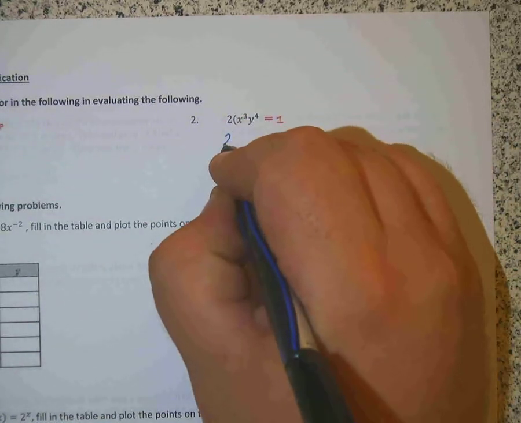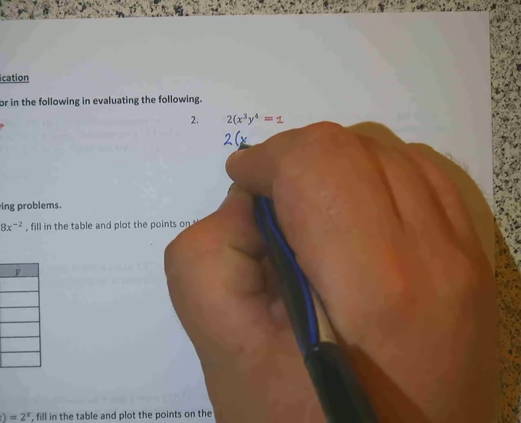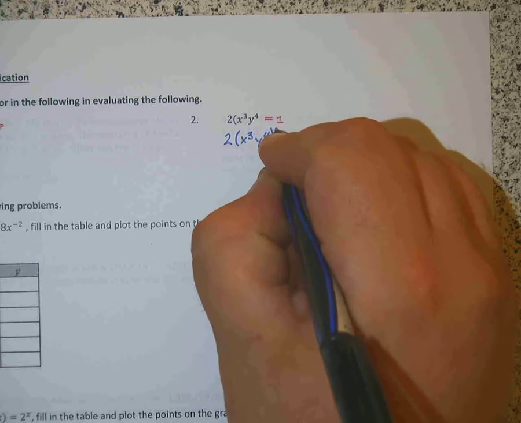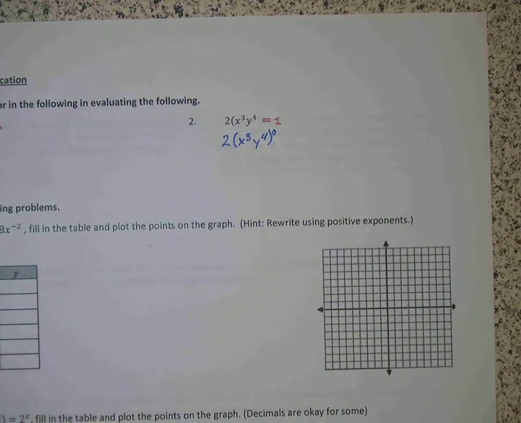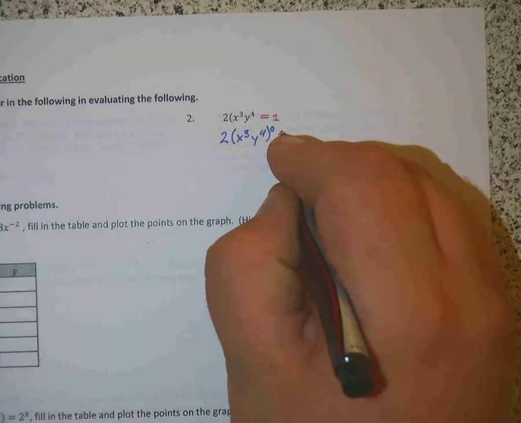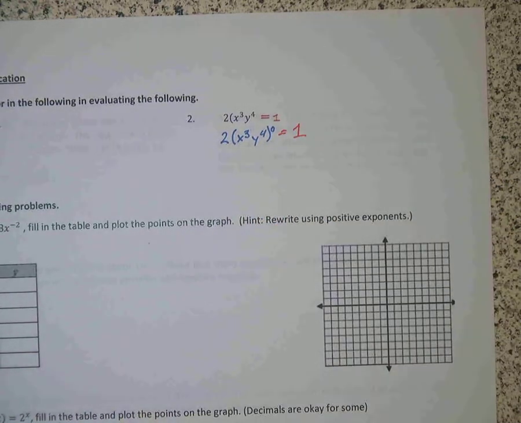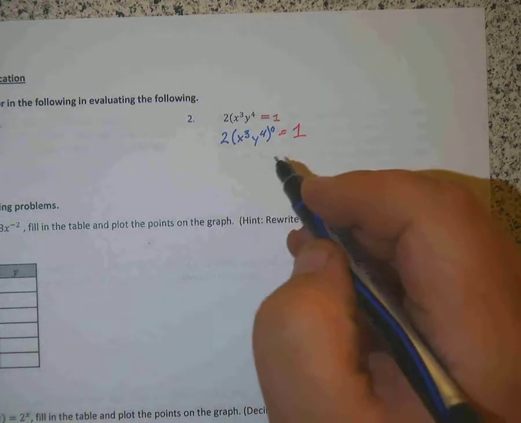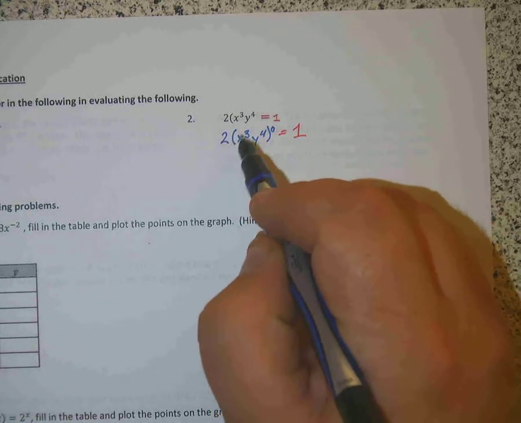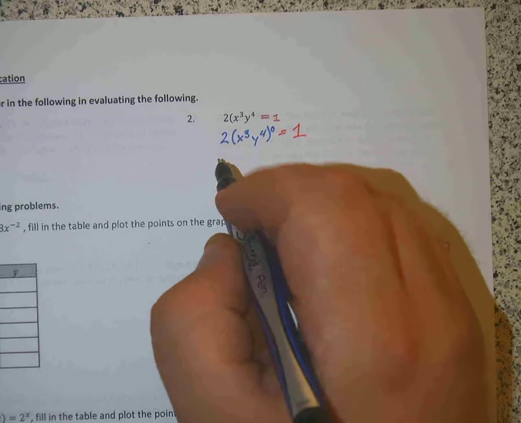What it is supposed to say is 2x to the third, y to the fourth, to the 0 power, and then I guess the error in the problem is supposed to say equals 1. Okay, if you want to rewrite that problem in that way, you sure can. But I'm going to kind of clue you into the issue here. Really, just this thing in parentheses will be 1.